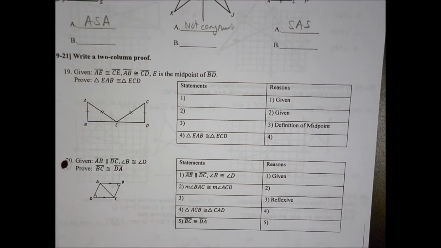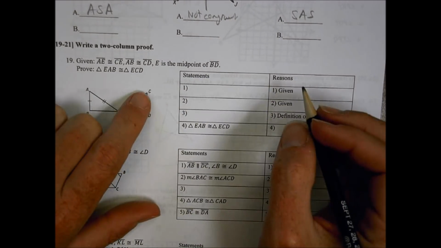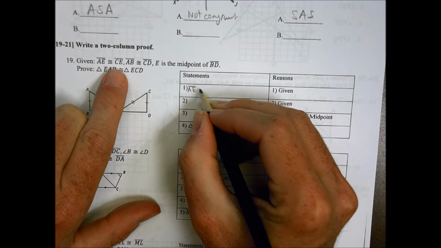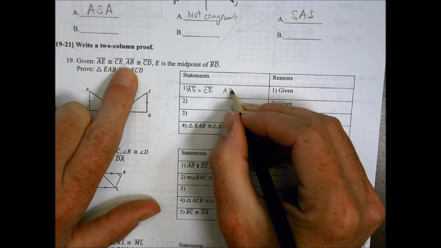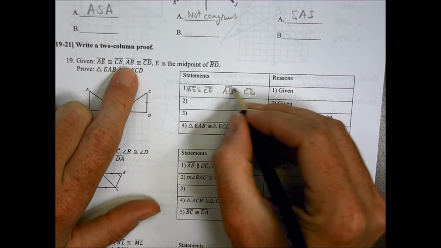Now let's move on to some proofs, because you will have some proofs today, and you'll have some proofs coming up in some other assessments as well. First, you begin with what's given, and you have to copy that over. So we say that AE is congruent to CE, and we can say that AB is congruent to CD. Okay, there's my part that's given.